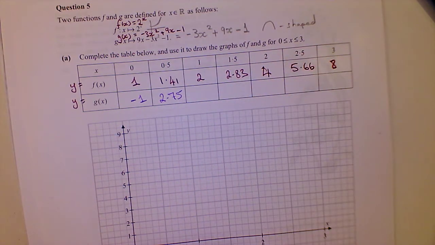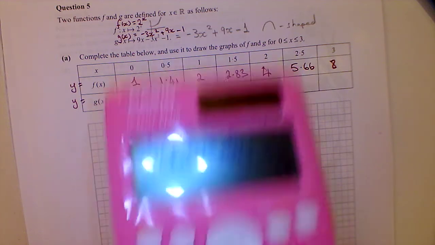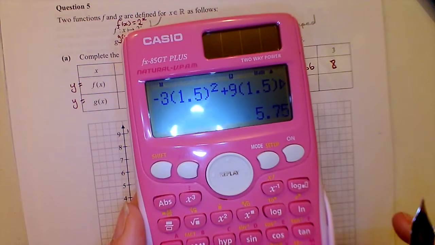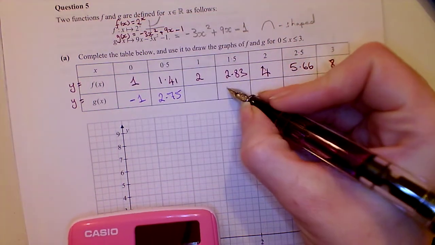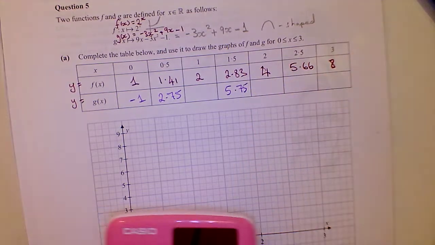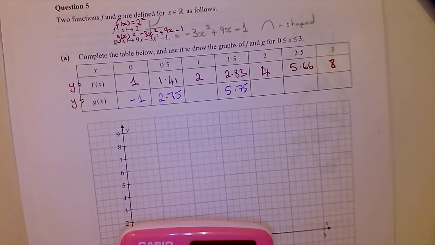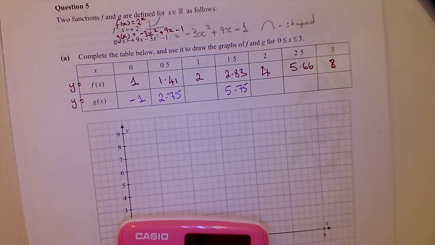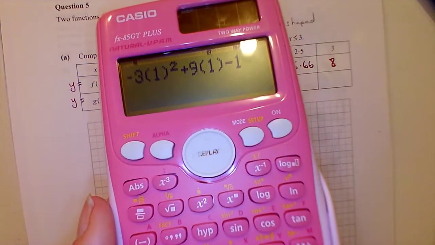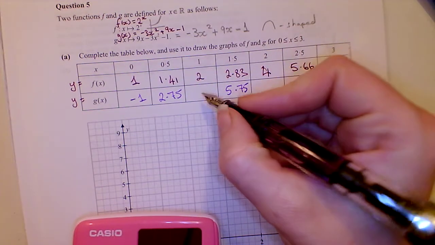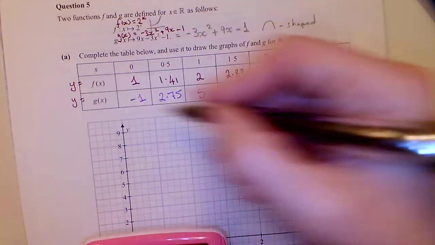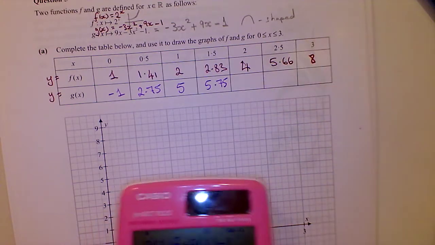Fill in 1 for x. I'm actually going to do the 1.5 first, because I already have the 0.5 filled in, and that is 5.75 here. Now I'll go back and do the 1. It's only about trying to get a bit quicker with the calculator. You can see it's increasing the whole time here, so we're only getting part of the graph.